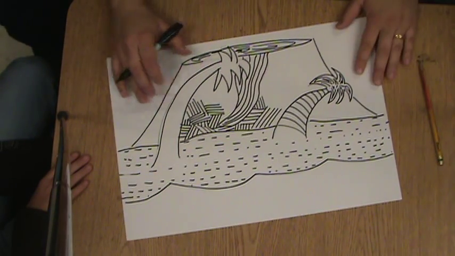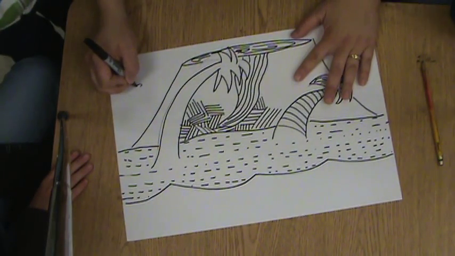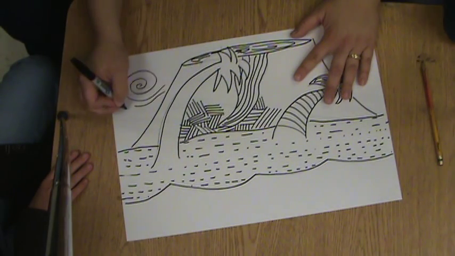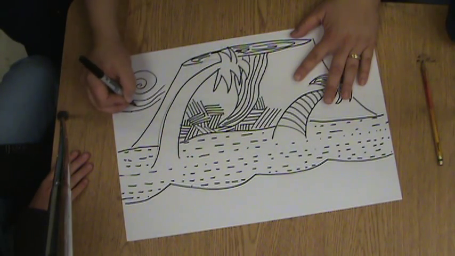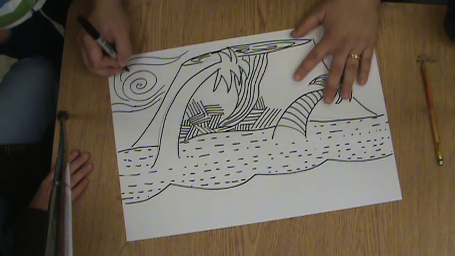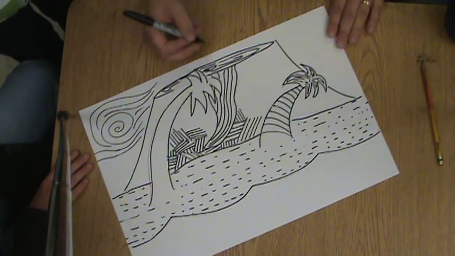And then, of course, the sky has to have line work too. And maybe for the sky, I'm going to indicate that it's windy by doing curly lines and lines that follow that. If it's part of your picture to do clouds, you may do clouds, but the clouds then have to have their own kind of line work.